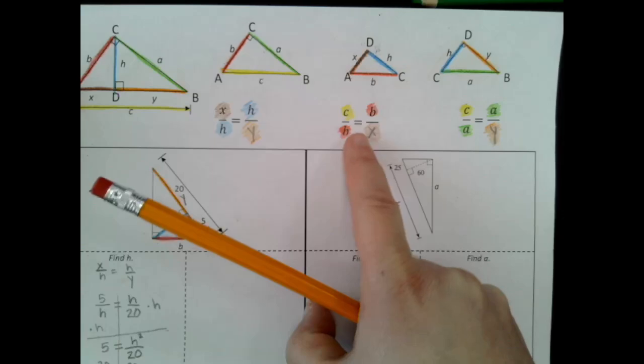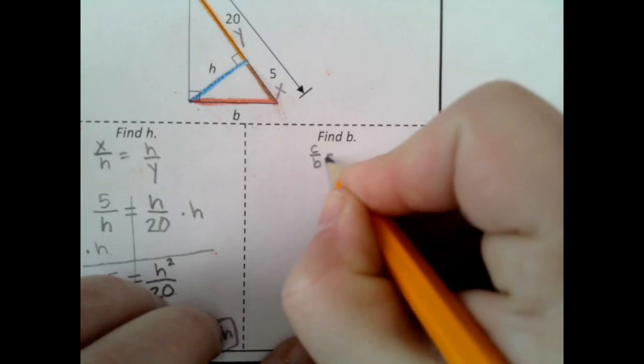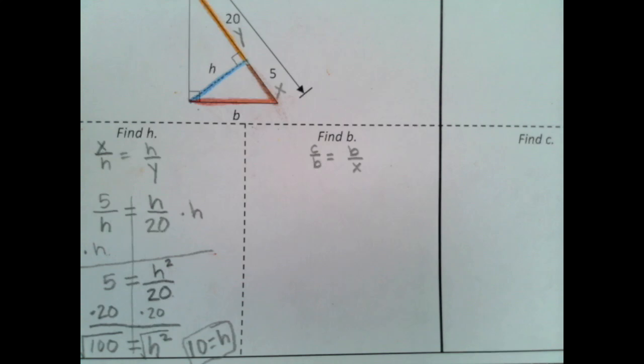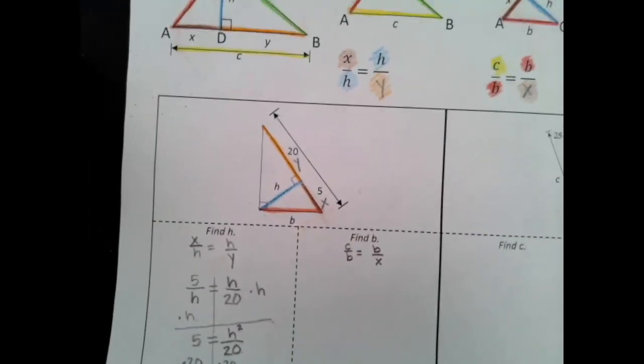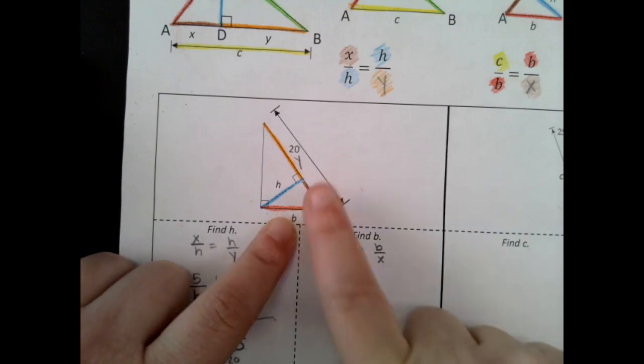So it's c over b equals b over x. So if you want to write that very small, you can. C over b equals b over x. So that's the ratio or the proportion we're going to use to solve this. But now we need to fill in the parts we know. So C, if I look back at my triangle, we didn't label any part C, so let's look back.